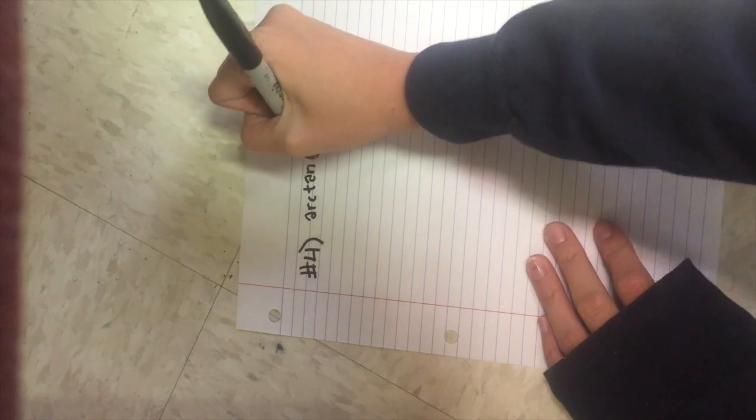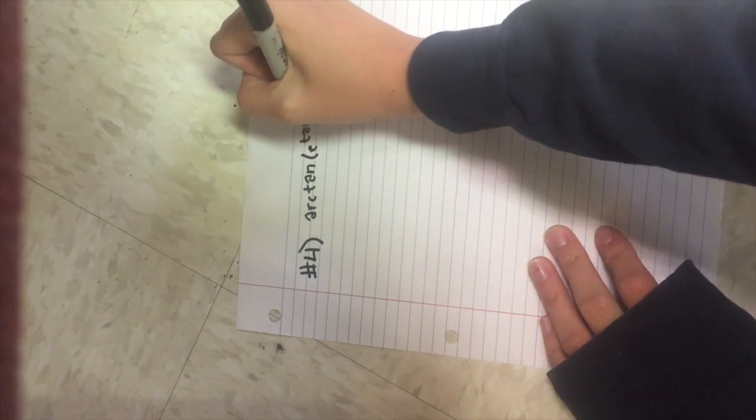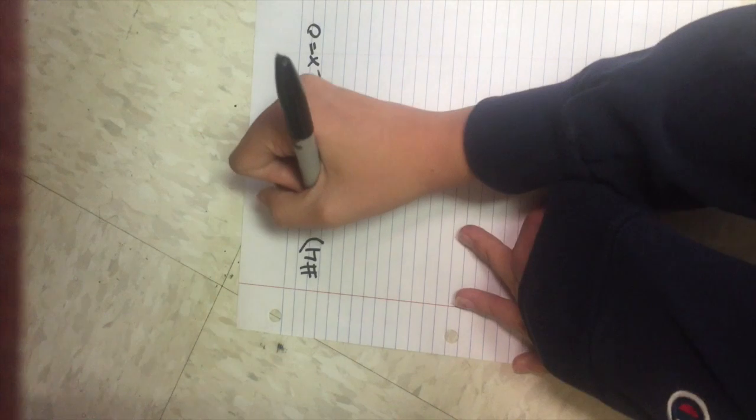So our fourth problem was to find the derivative of arctan of e to the tan x at x equals 0 using the formula we used in the previous problem.